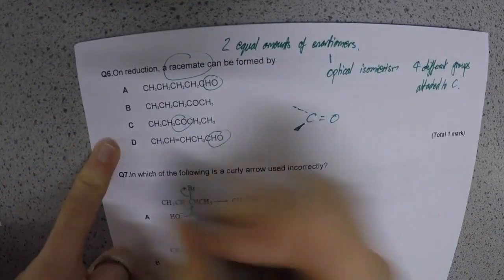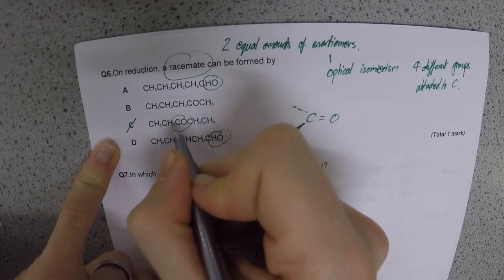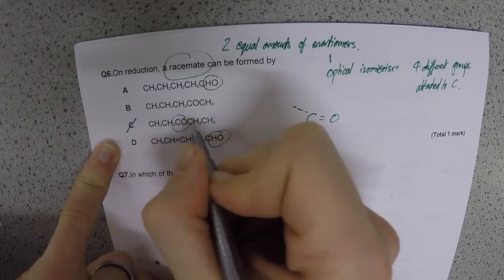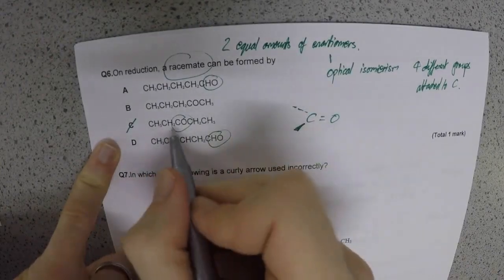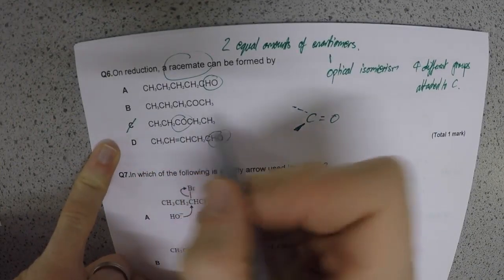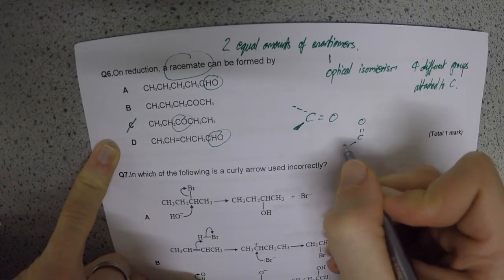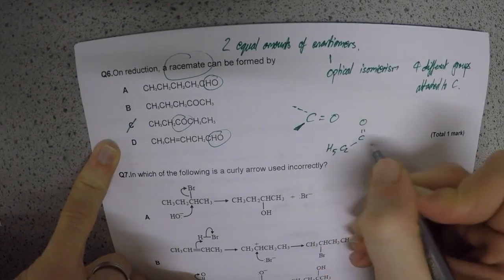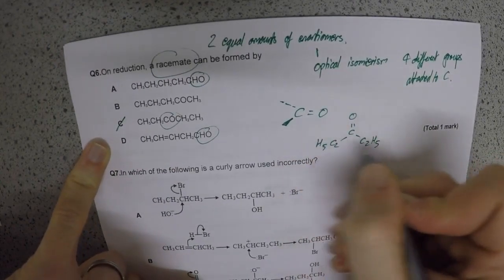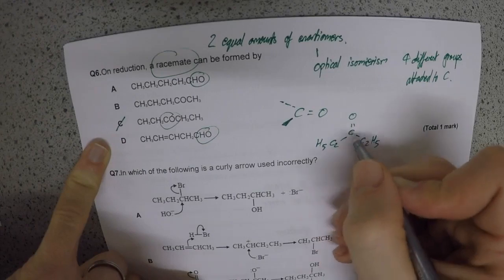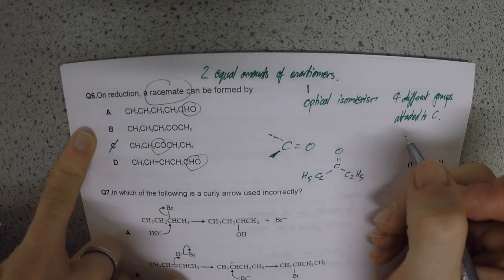So if I'm looking at this, I know it definitely can't be C, because where the action is going to happen, that carbon is attached to even or symmetrical alkyl chains. So if I just very quickly draw that out, I've got a C2H5 and a C2H5. So I've got symmetrical chains here that can't ever show optical isomerism.